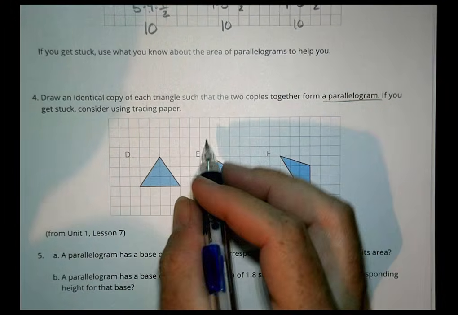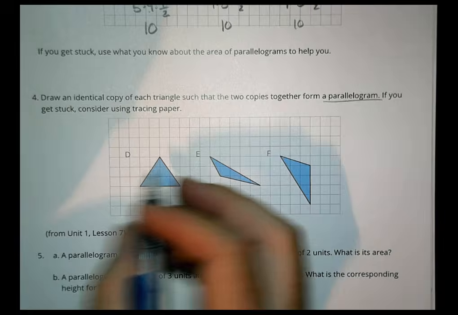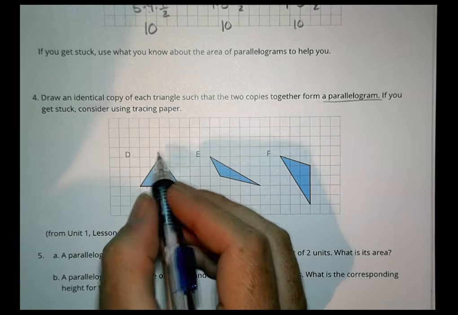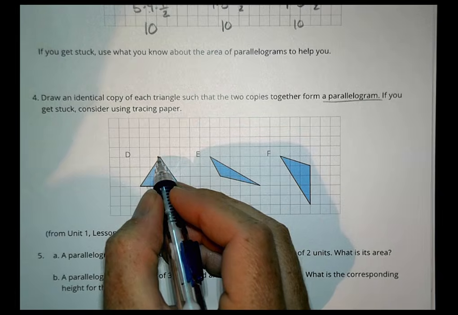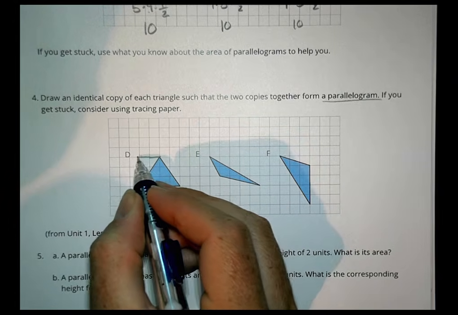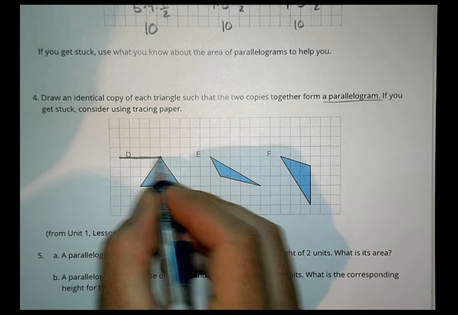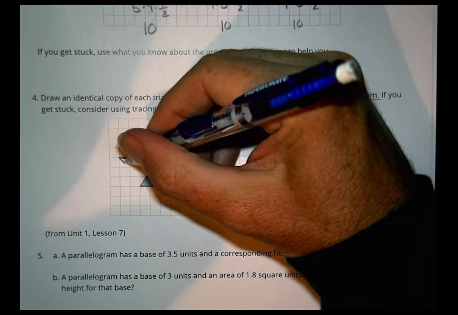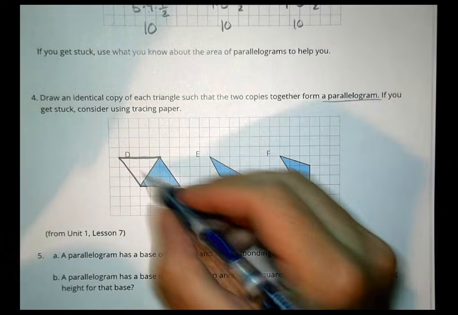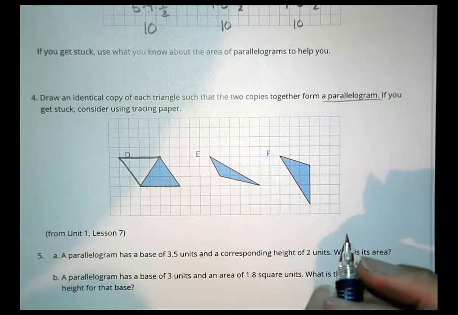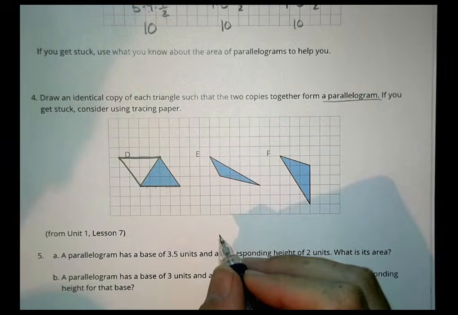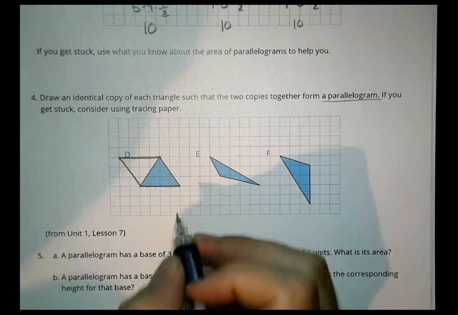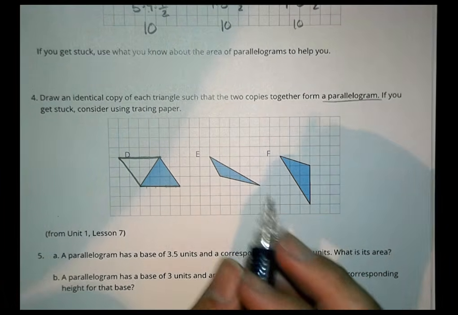Okay, so the way I've been doing it is I look and go, well, here's a base, 1, 2, 3, 4, and I'll pick a point on the vertex up here and go across 1, 2, 3, 4, so that I have these parallel lines. And then if I connect this one to that one, I now have a duplicate triangle and a parallelogram. That makes sense? Okay, works great when they're on the grid lines. When they're not on the grid lines, it's not quite as nice, is it?